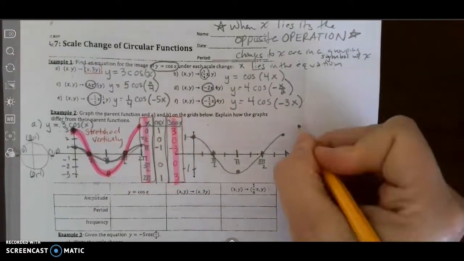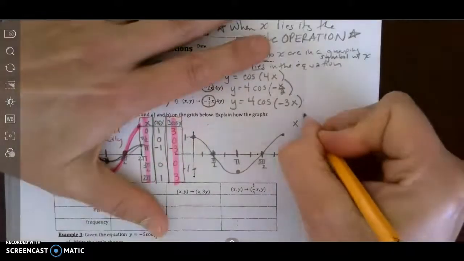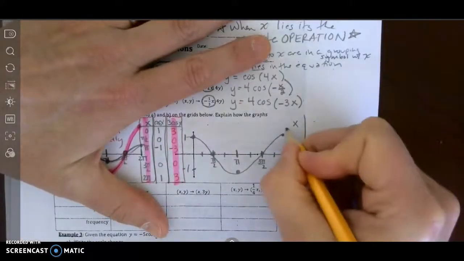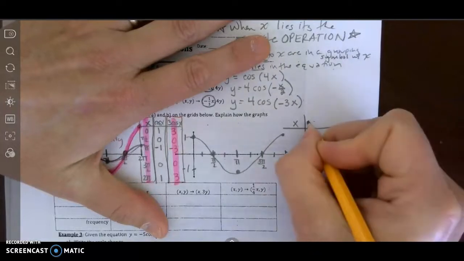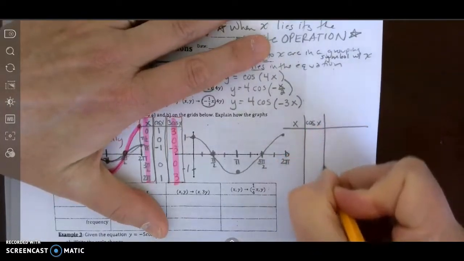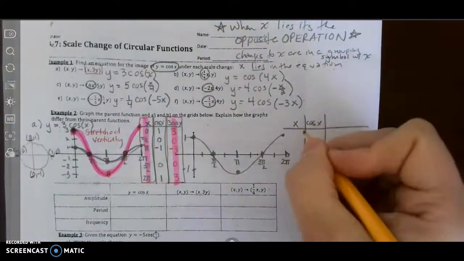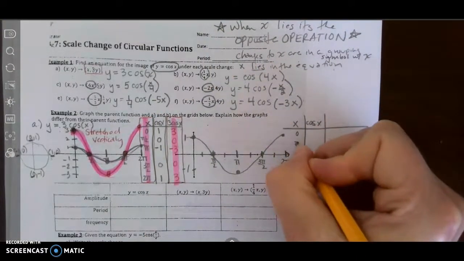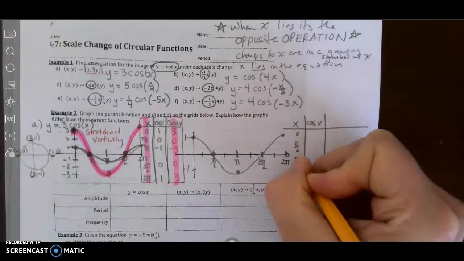I'm going to go ahead and put this in my table. This is my cosine of x.